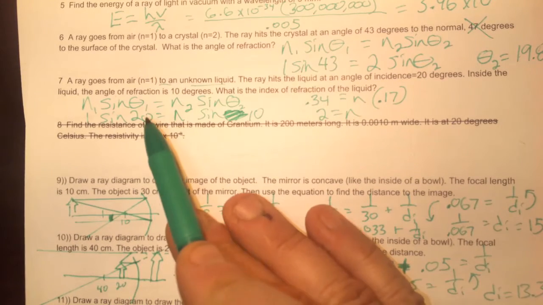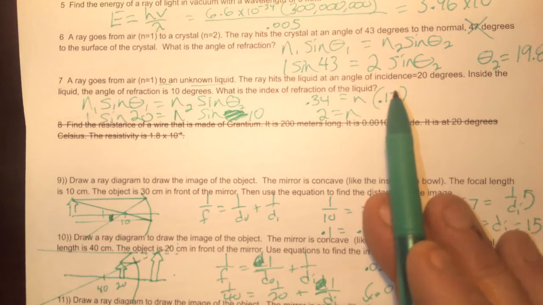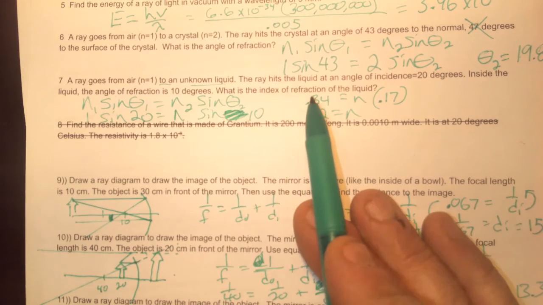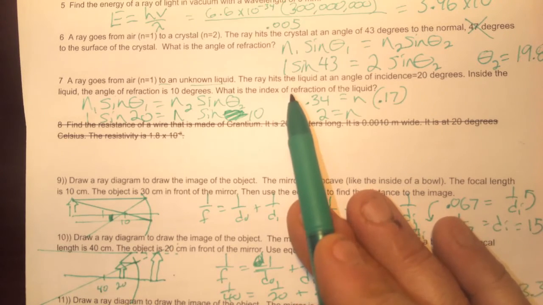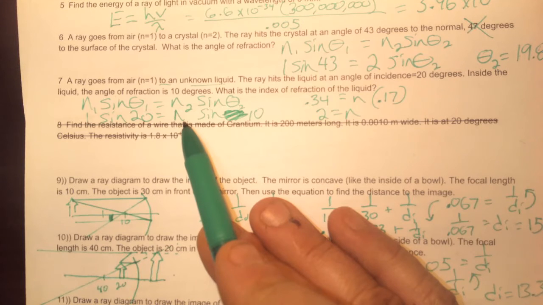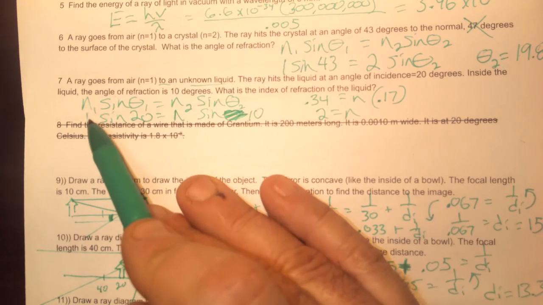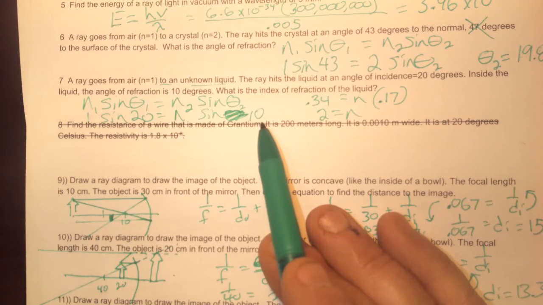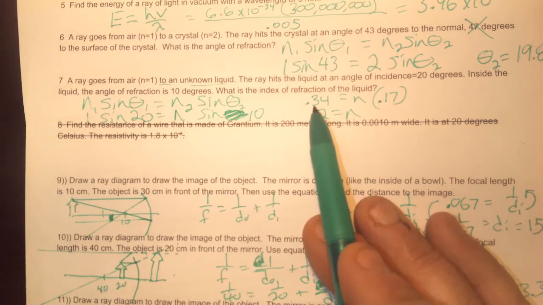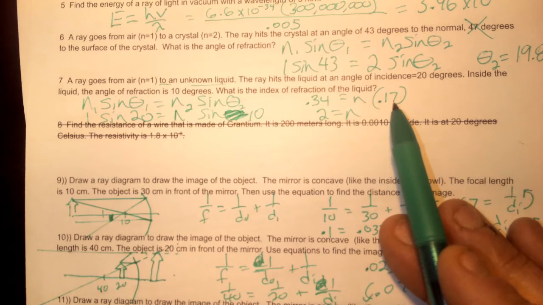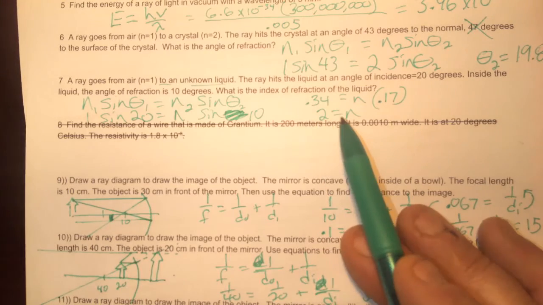Number 7. A ray goes from air to an unknown liquid. The ray hits the liquid at an angle of incidence of 20. Inside the liquid, the angle of refraction is 10 degrees. What is the index of refraction for the liquid? So we're looking for the N value. Here's Snell's law, and we're looking for the N in the second material, the liquid, in the second place. So air is our first location, so N1 is 1. We're told the angle of incidence is 20, and we're told the angle of refraction is 10. So sine of 20 we can change to a decimal, 0.34. Sine of 10 we can change to a decimal, 0.17. Divide both sides by 0.17 and you get 2 for the index of refraction.